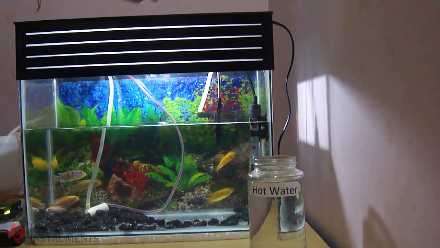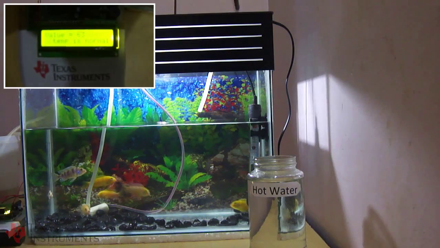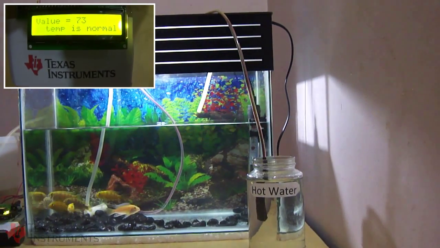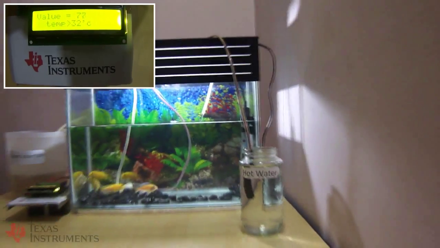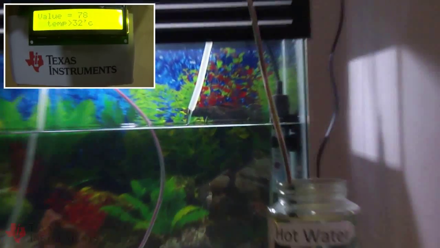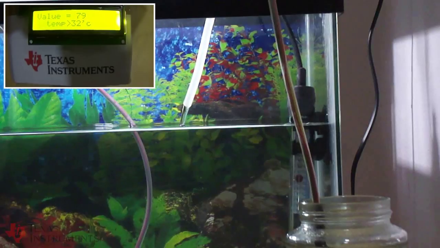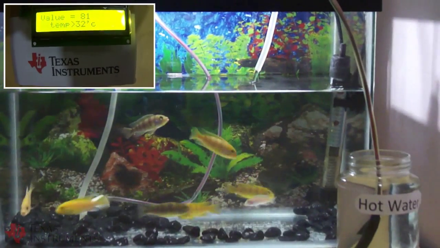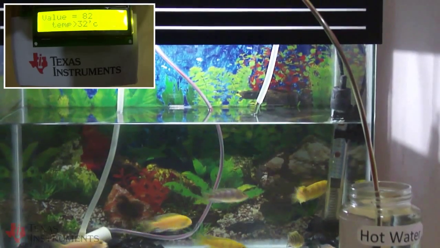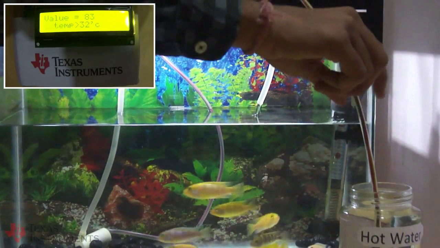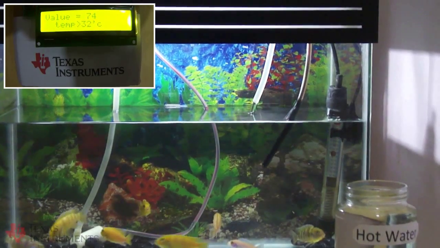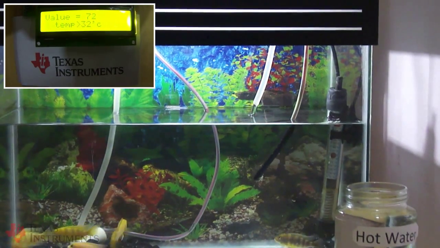Initially, the sensor is in the aquarium whose temperature is below 32 degrees. Now, if I place the sensor in warm water, which simulates the condition that the temperature of the aquarium is above 32 degrees, the ADC value goes above 75 and the MCU activates the water pump. This cooled water reduces the temperature of the aquarium water, and when the water is cooled to below 28 degrees, whose ADC value is 68, the pumping of the water is stopped.